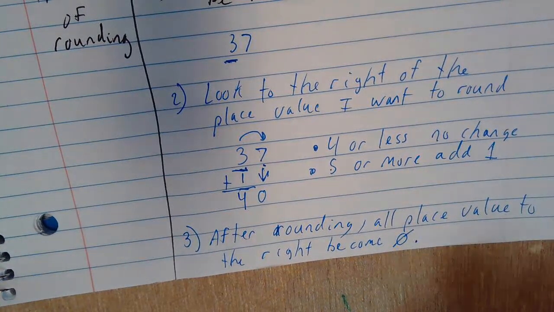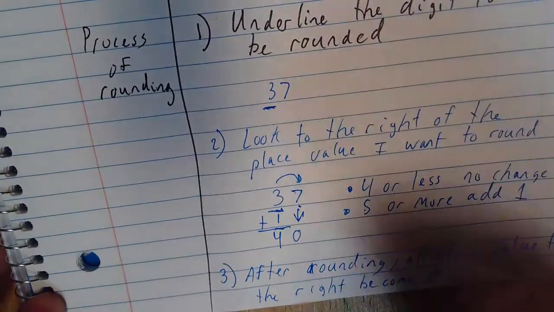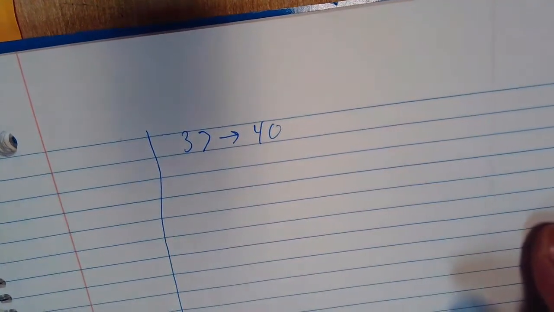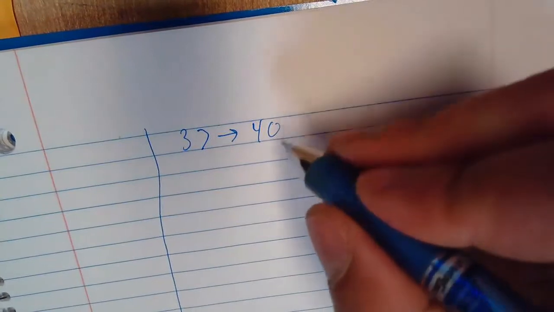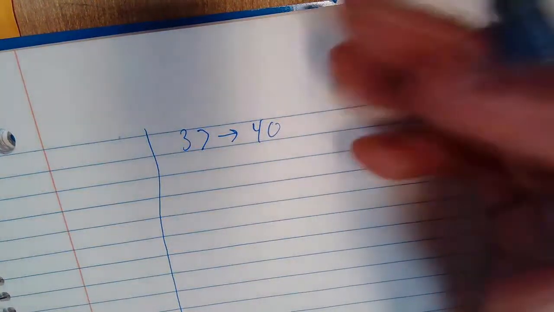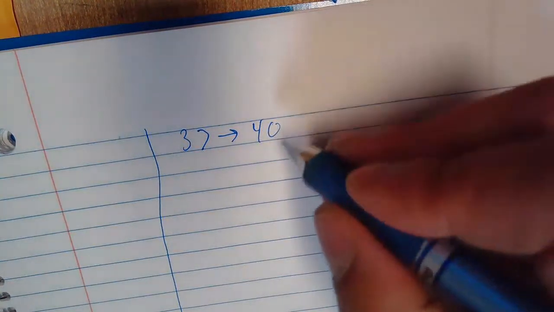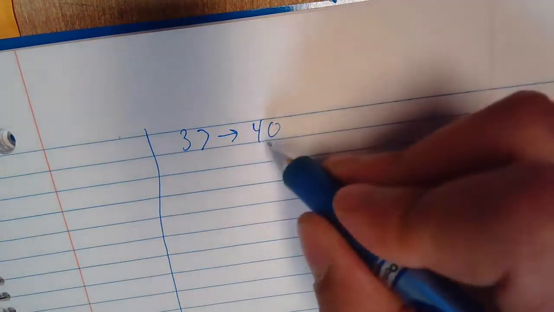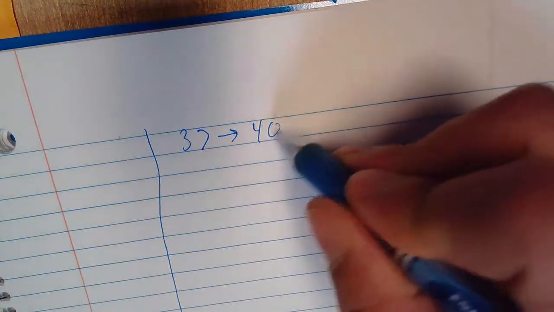Okay, now before we move on, I want you to see something. Okay, so we basically went from 37 to 40. We went from 37 to 40. Now, we rounded the number. Okay? So, I always like to think of rounding as, well, for me, honestly, when I think of round numbers, I think of numbers that end in 0. But it doesn't always have to be like that. Okay? But it might help you make it into 0, 37 to 40.